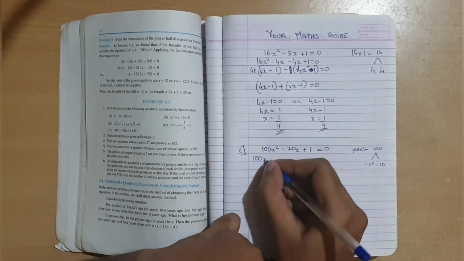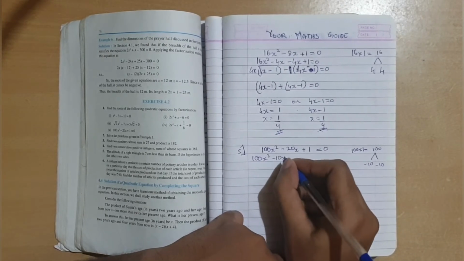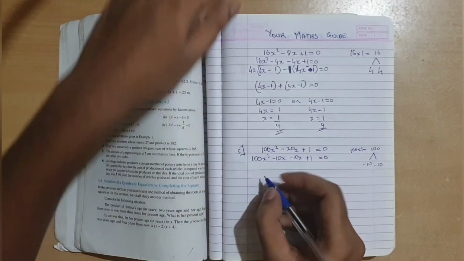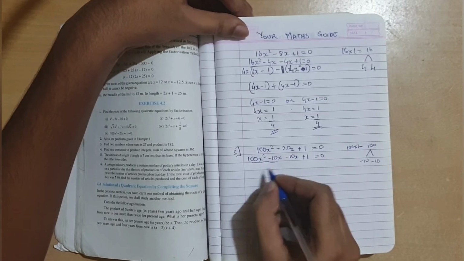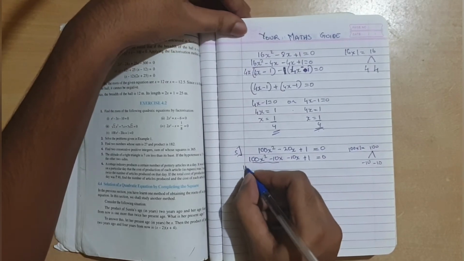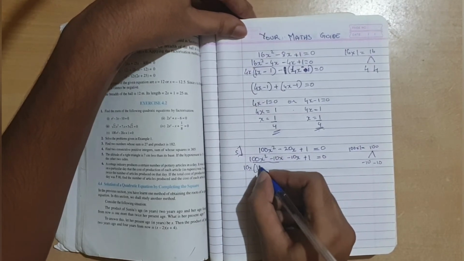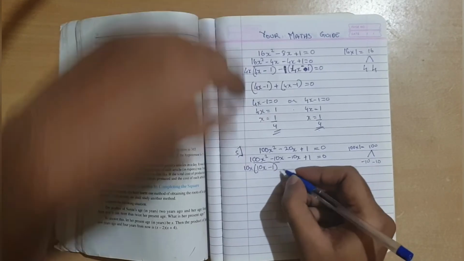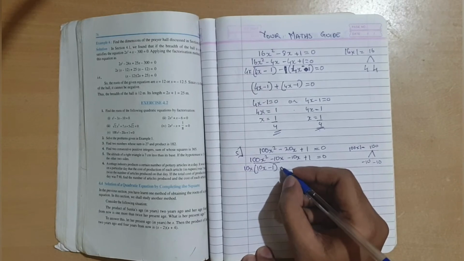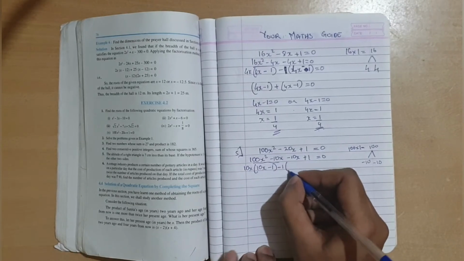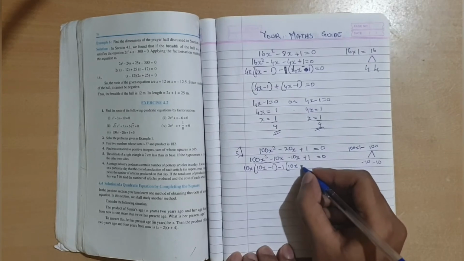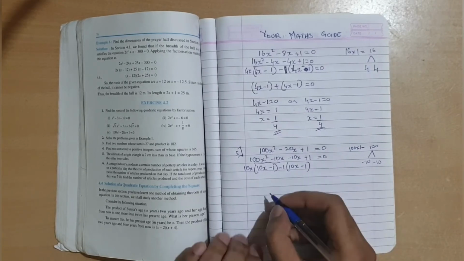So 100x square minus 10x minus 10x plus 1 is equal to 0. From this, what you can take common? You can take 10x common. Take 10x common, what remains here? 10x remains, minus 1 remains. So again here, what you can take common? Minus 1. So 10x minus 1 you have taken common, so 10 will change, minus 1 will remain again.